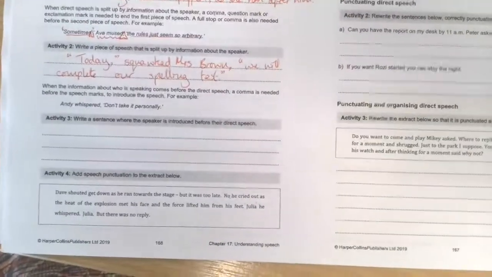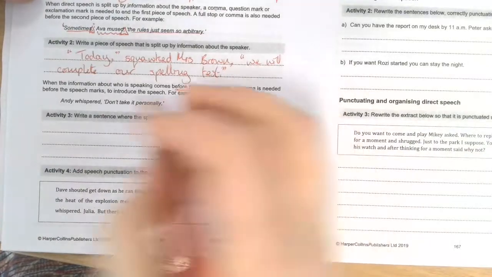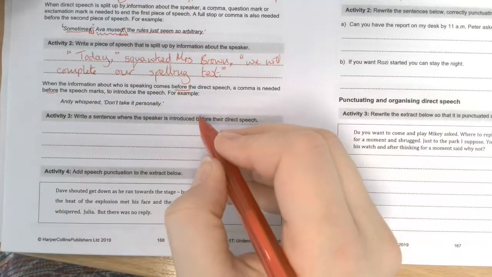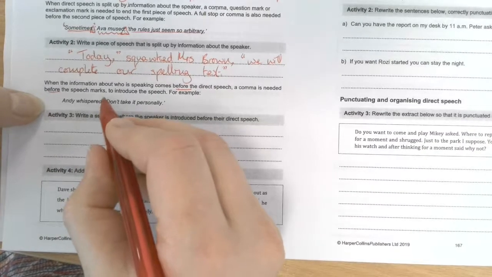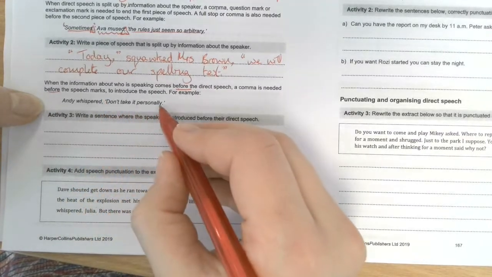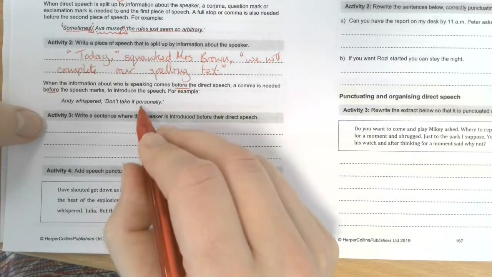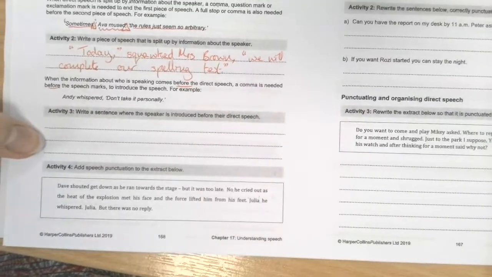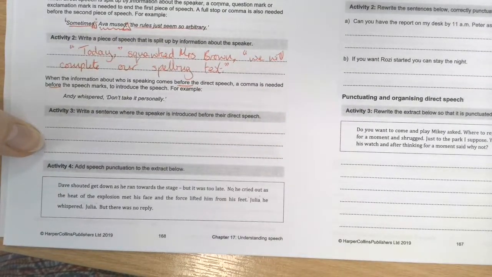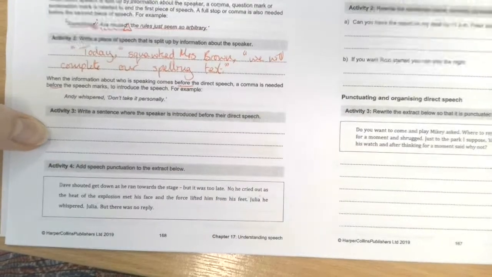So when the information about who's speaking comes before the speech, a comma is needed before the speech marks to introduce the speech. For example, Andy whispered, comma, open speech marks, "Don't take it personally," full stop, close speech marks. So all we're asking you to do here is write a sentence where the speaker is introduced before their direct speech. Have a go now, pause the video and write your own.